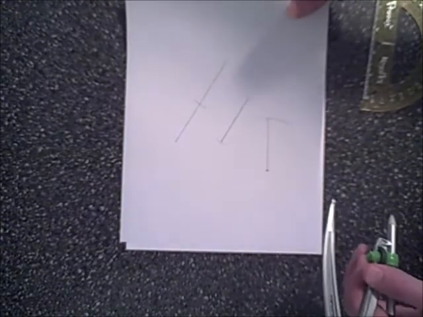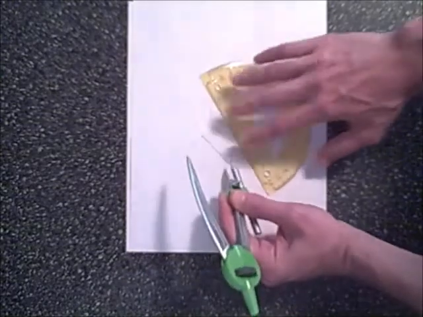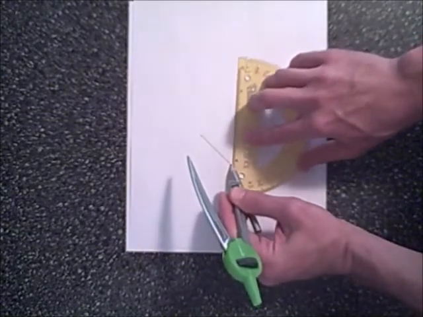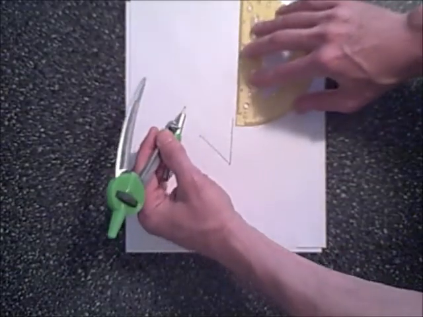Now the second drawing we're going to do is to copy an angle. So let's start with an angle, like so. And what I want to do is copy this angle right here.